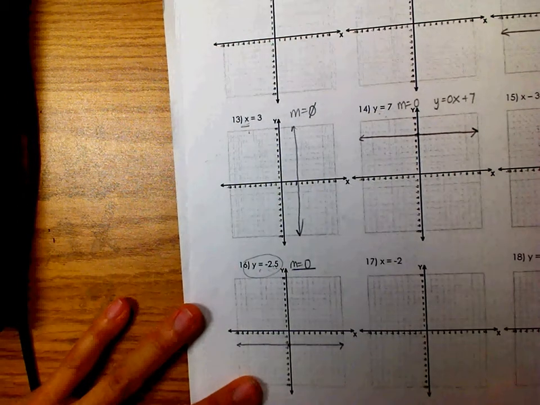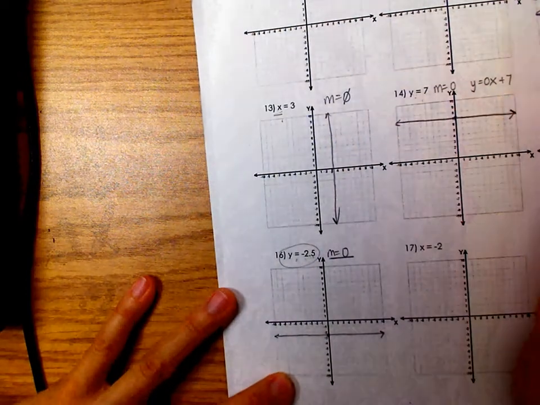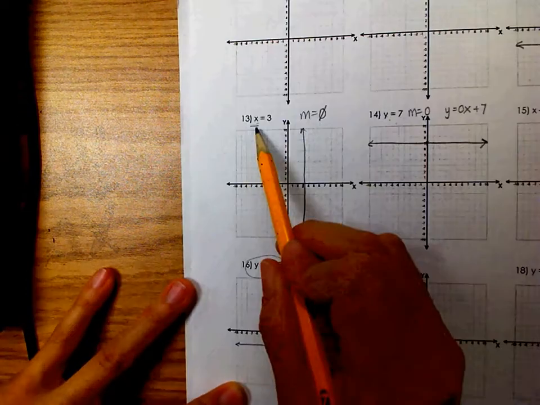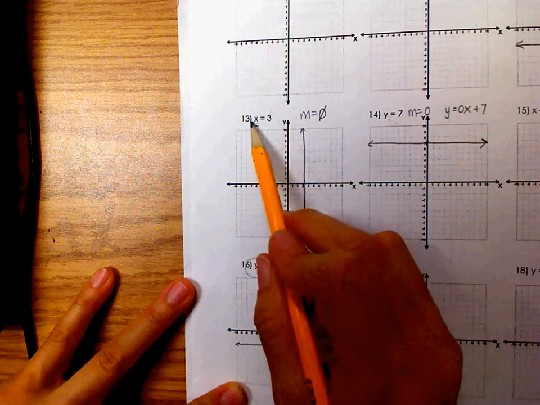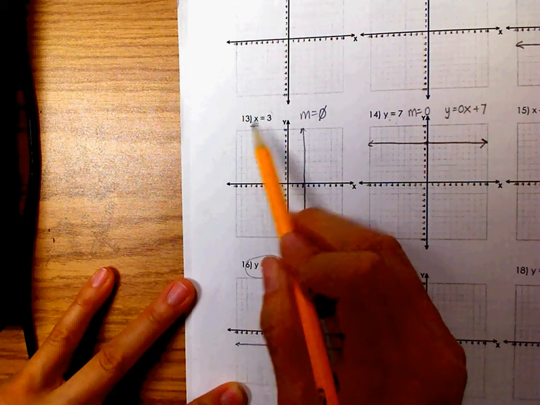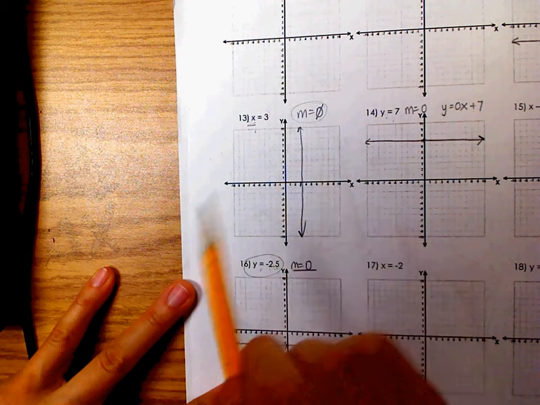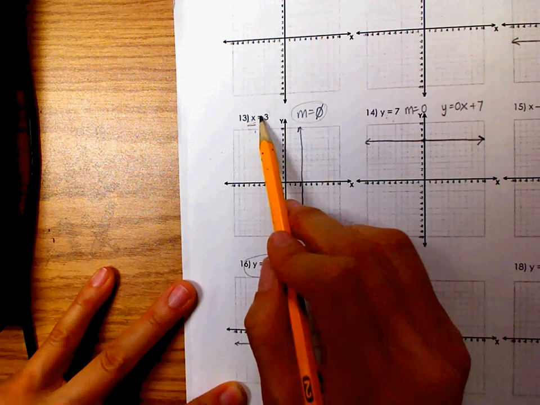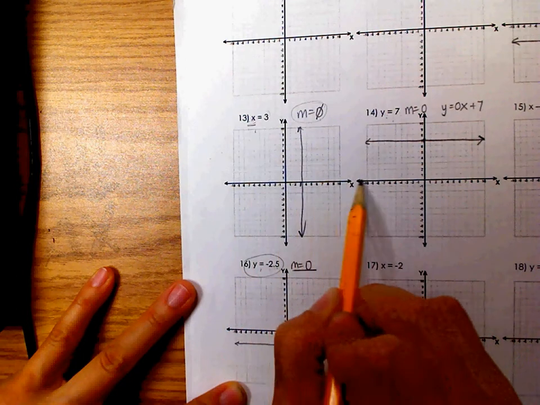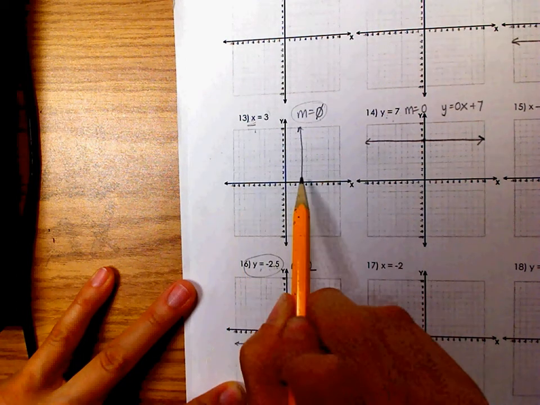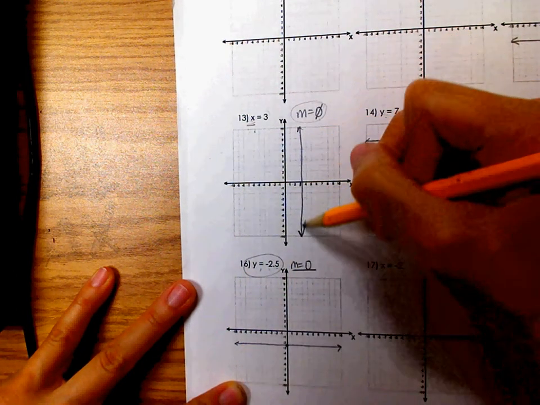Vertical lines always start with x. So let's see. Here we go. X equals 3. Now that, because there's no y here at all, that is going to be a vertical line. So slope of undefined. So where is x equals 3? Well, let's go to x. This is your x-axis. Where is x equal to positive 3? There. And then you draw your vertical line. Okay, and then you're done.